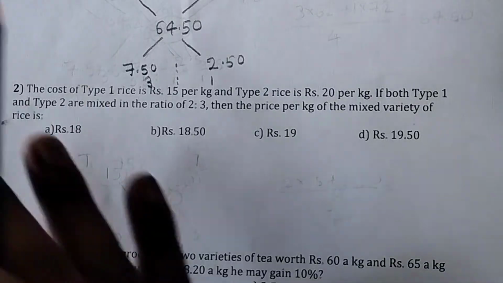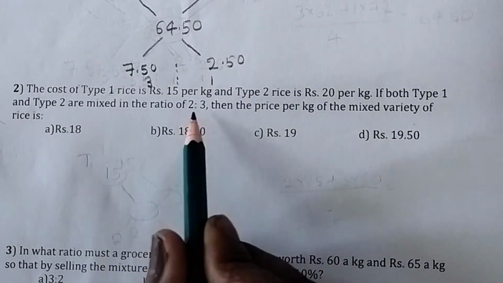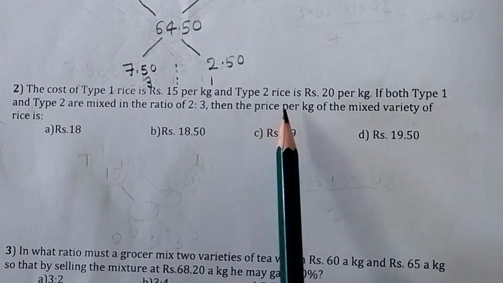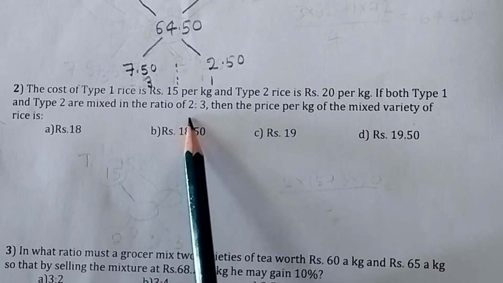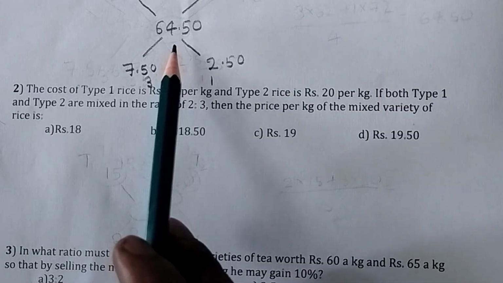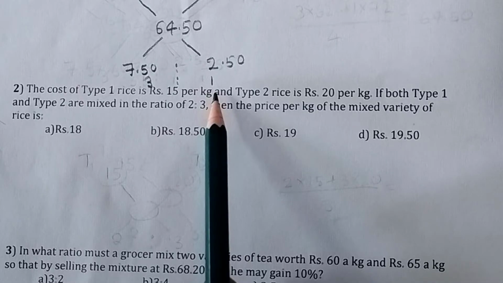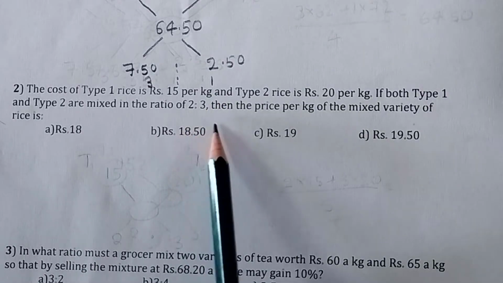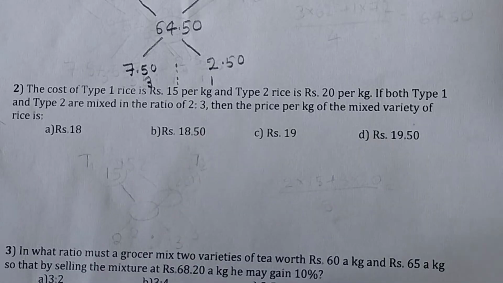The cost of type 1 rice is 15 rupees per kg. Type 2 rice is 20 per kg. If both type 1 and type 2 are mixed in the ratio 2:3, what is the price per kg of the mixed variety of the rice? See, in the previous problem the mixed variety price was given and we were asked to find the ratio, but here the ratio is given, that is 2:3, and we are asked to find the price of the mixed variety.